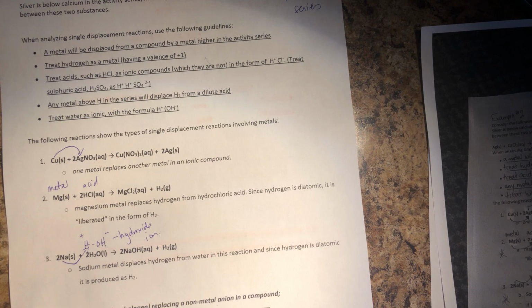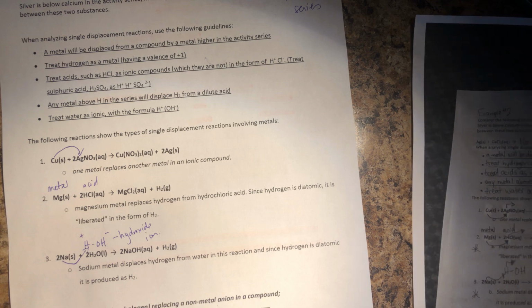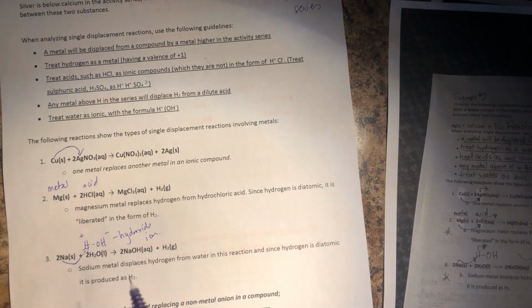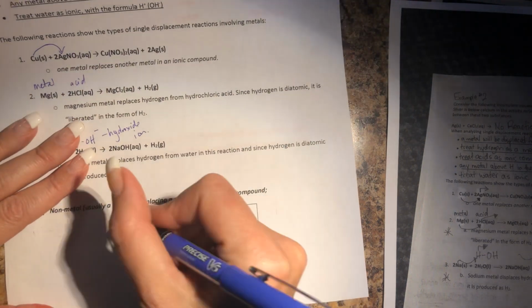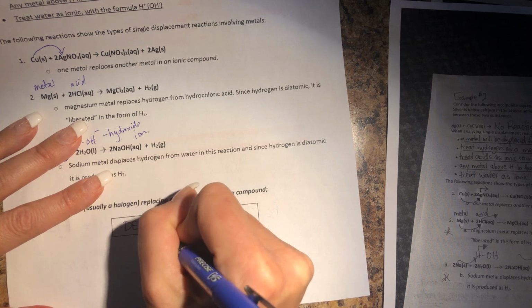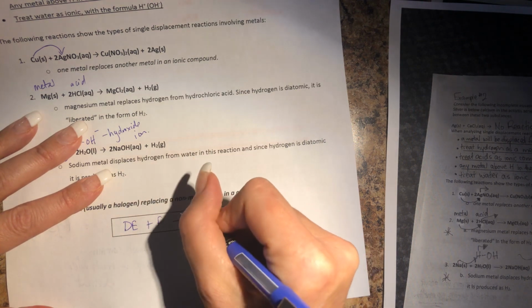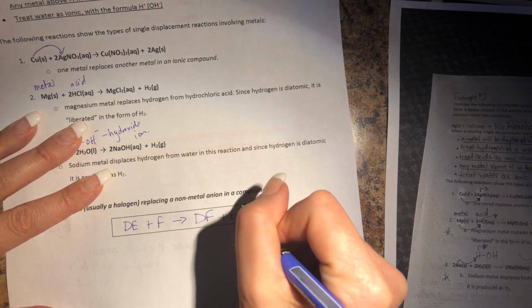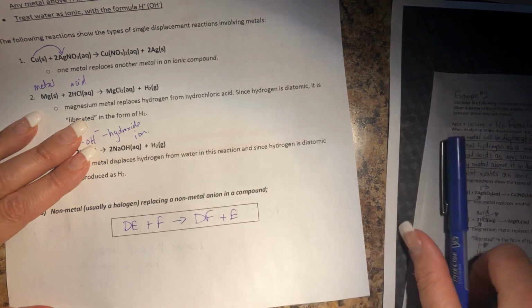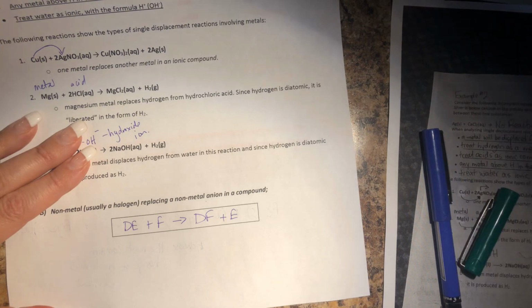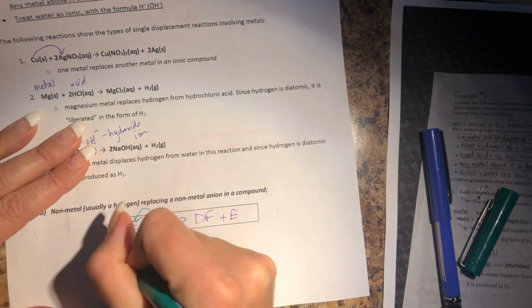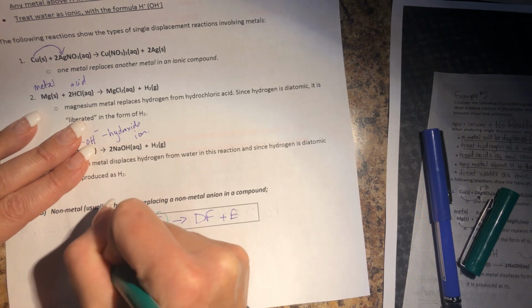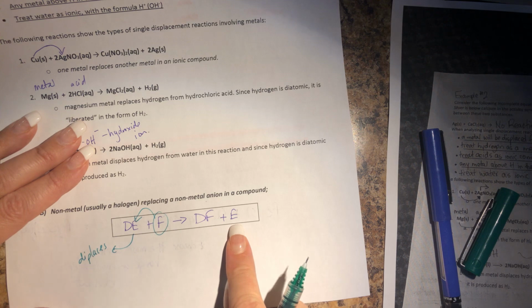Okay, we also can have nonmetals that replace a nonmetal anion in a compound. So this would be the general formula: D E plus F produces D F plus E. So the non-metal in this case is going to be F, and it's going to replace or displace the non-metal from the formula. So this is why E is all by itself now.